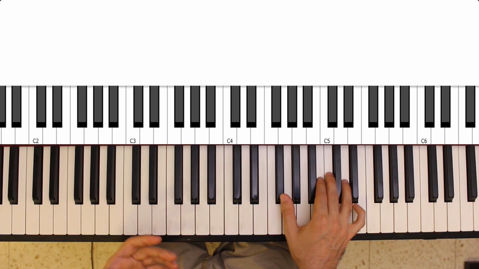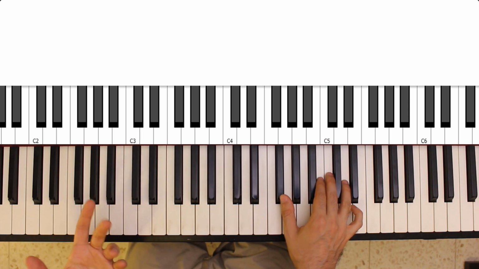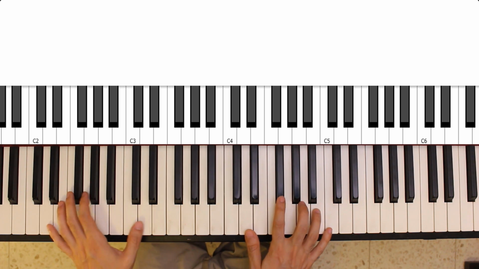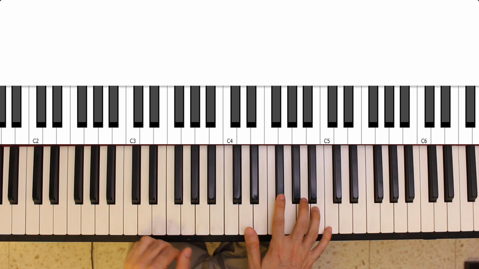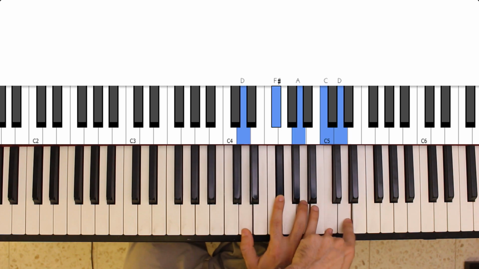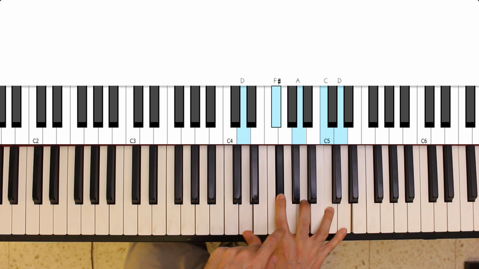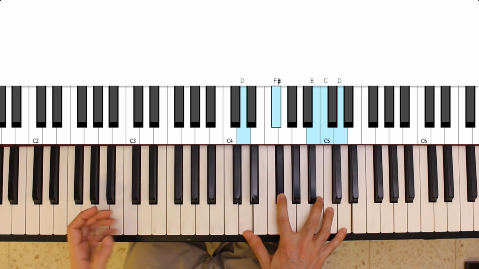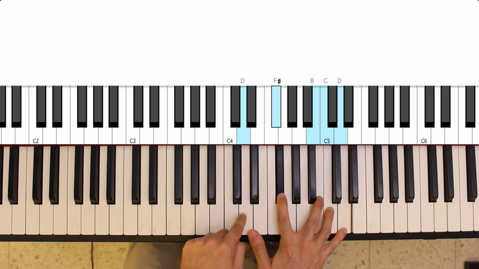So how was this derived? Well, actually, this is really simple. If you just play a D dominant 7th chord, and you double this D up here, and you omit the 5, and you add a 6, you get this exact voicing. I'm going to just move this bass down here.